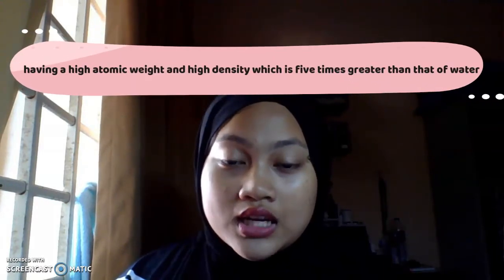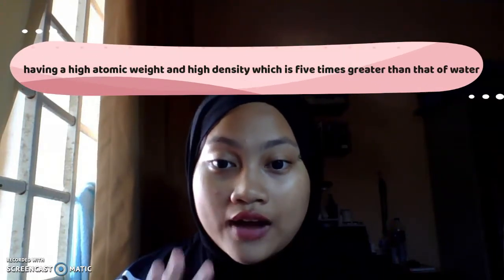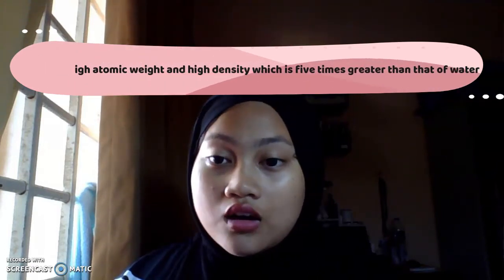The problem is heavy metal accumulation in water. This reduces the environment's ability to foster life, as human, animal and plant health become threatened. Heavy metals have a high atomic weight and a high density, which is five times greater than that of water. Heavy metals are usually present in trace amounts in natural water, but many of them are toxic even at a very low concentration.